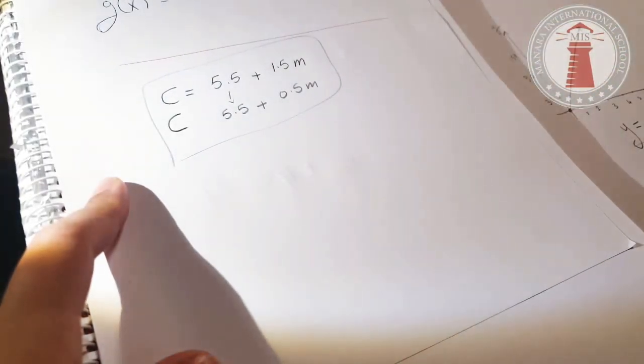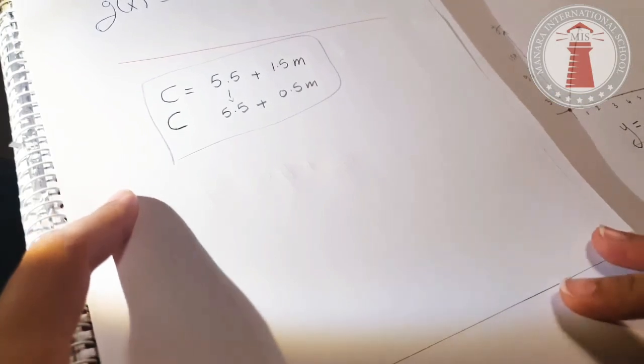So what is the equation that we can use for both of the companies?